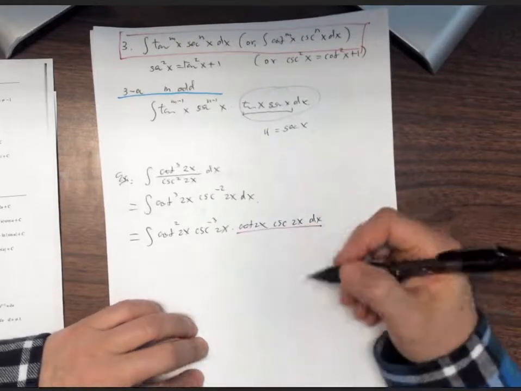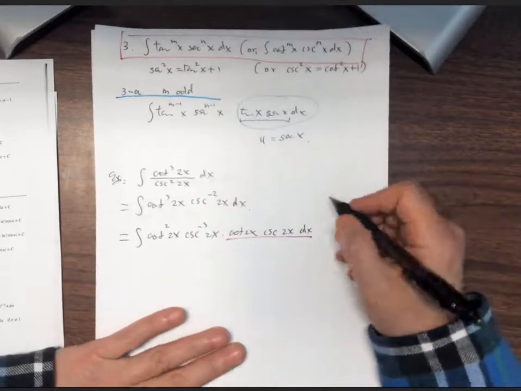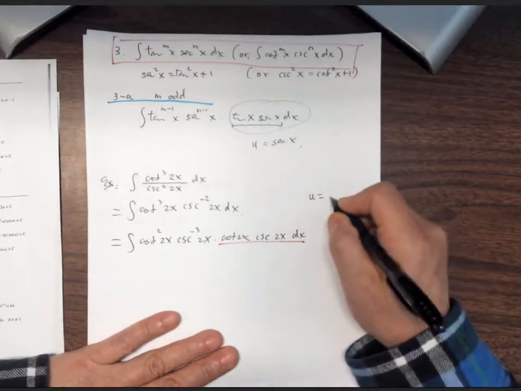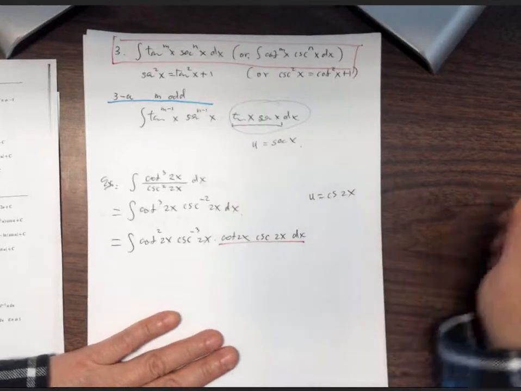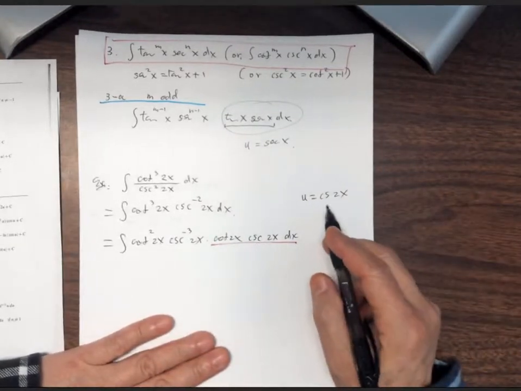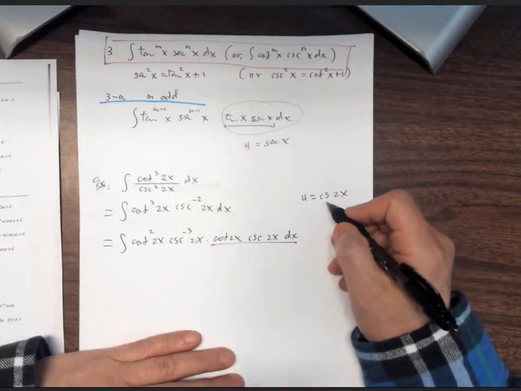So if you remember the simple differentiation formula, we really want to try cosecant 2x. So there's some substitution we can do.